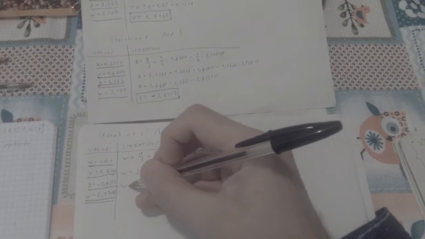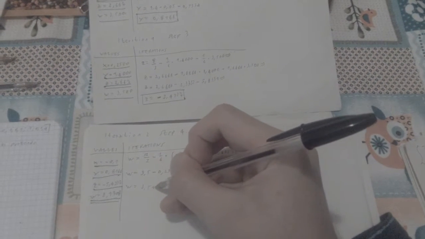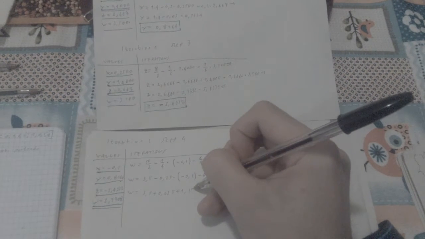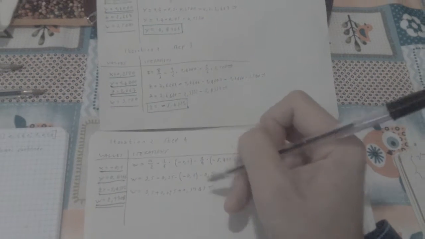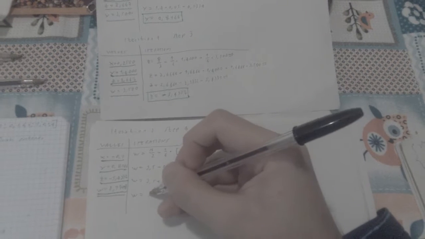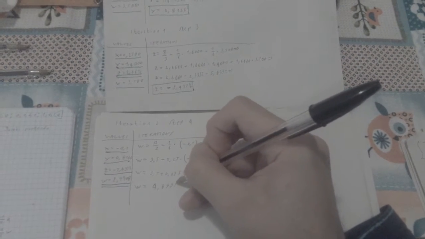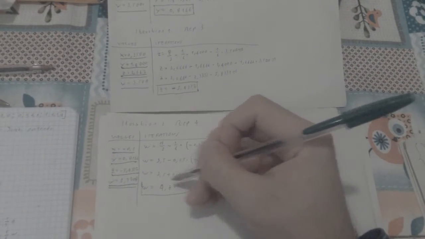So w is going to be equal to 3.5 plus 0.025 plus 1.3749. So w is actually going to be equal to 4.8999. And we have just found our new and last value for w.